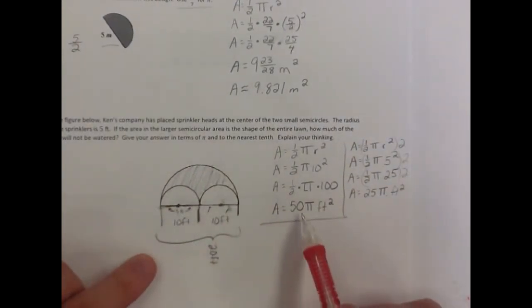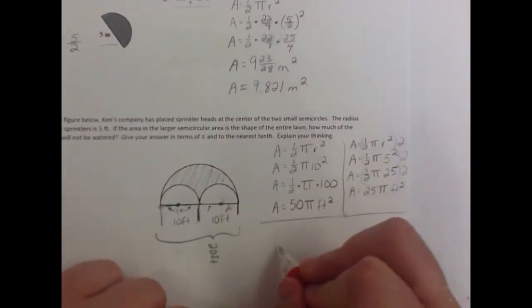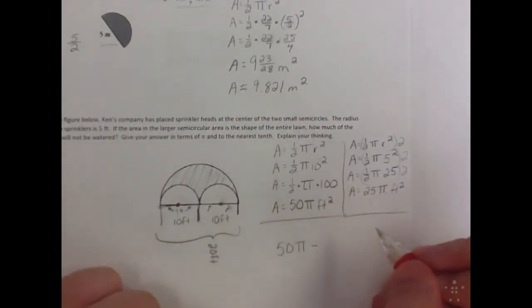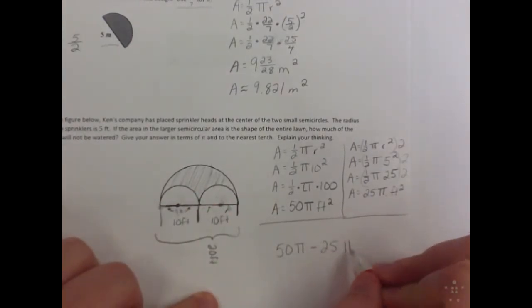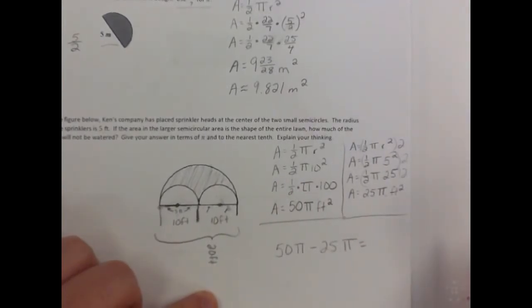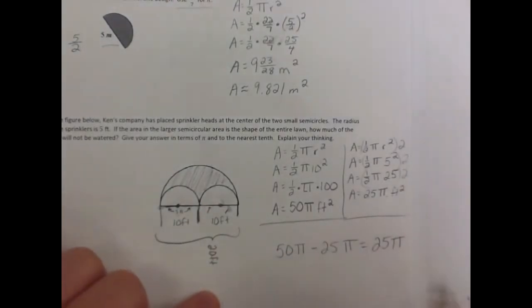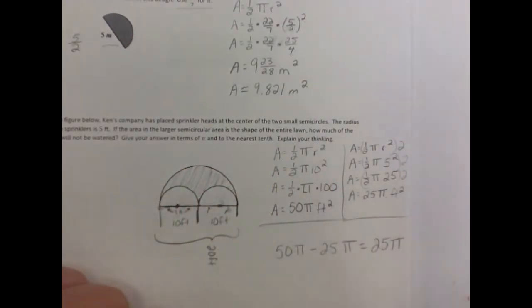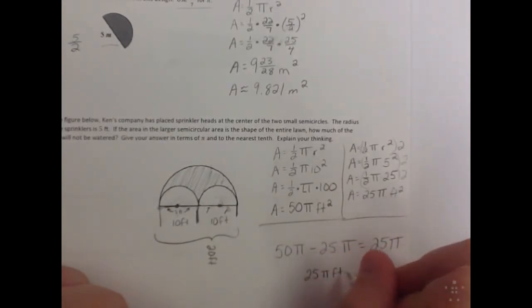The whole thing is 50 pi feet squared. So we take the large semicircle, which is 50 pi, minus the area that is getting watered, which is 25 pi. 50 minus 25 is 25 pi. It says give your answer in terms of pi and to the nearest tenth. So our answer in terms of pi is 25 pi feet squared.